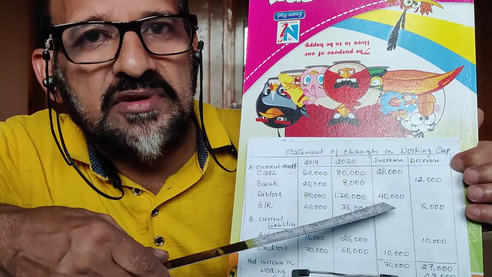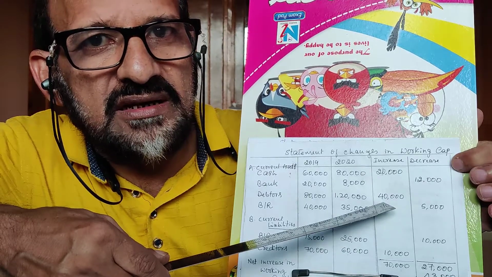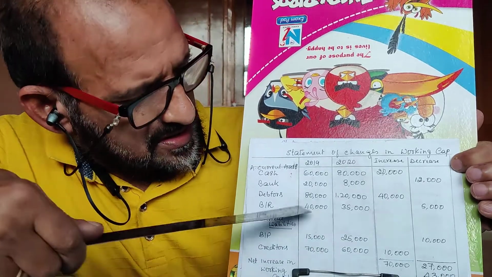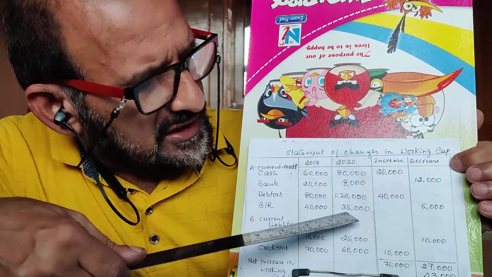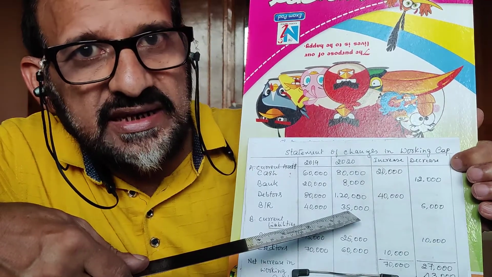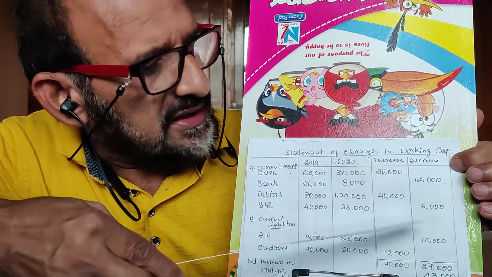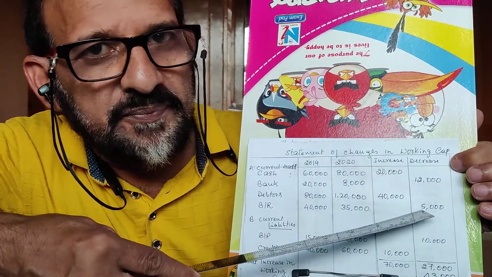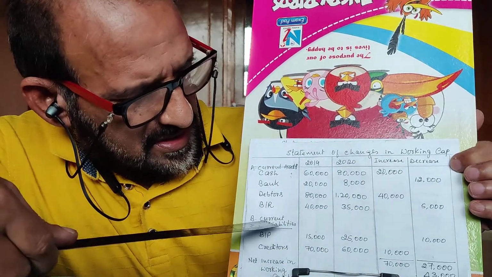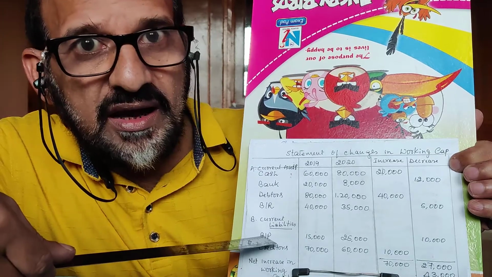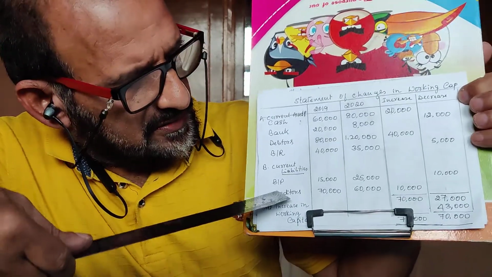Increase in current assets increases the working capital. Bills receivable 40,000, 35,000. Decrease in current assets decreases the working capital.